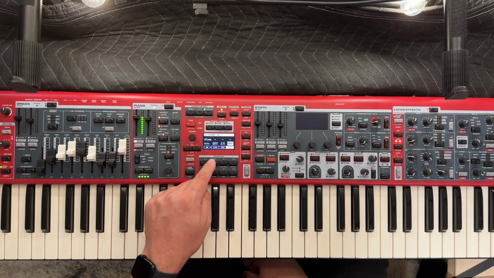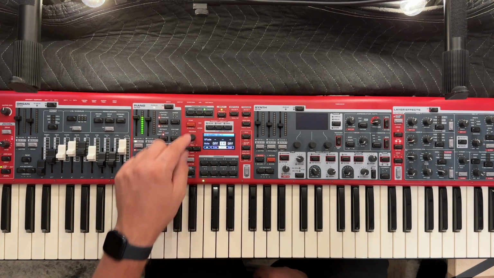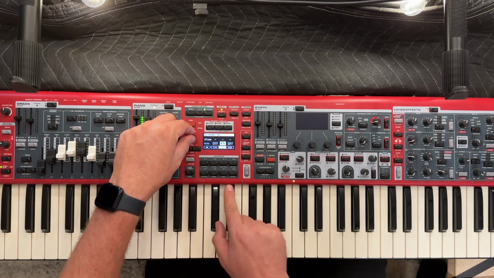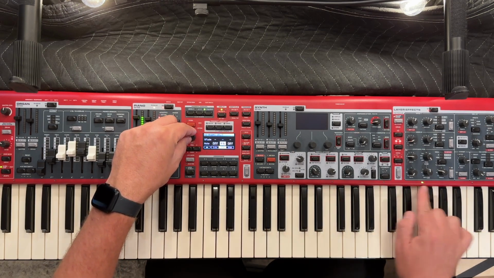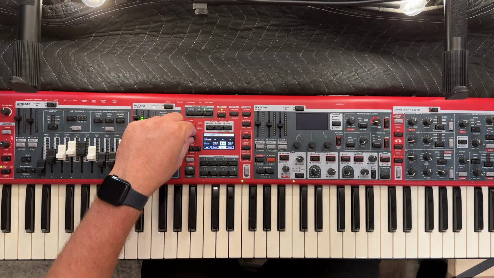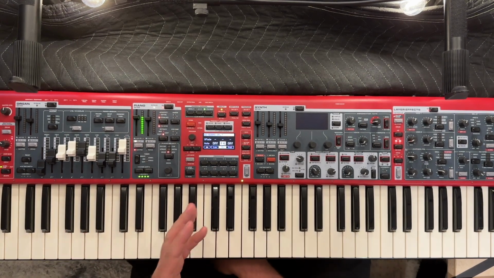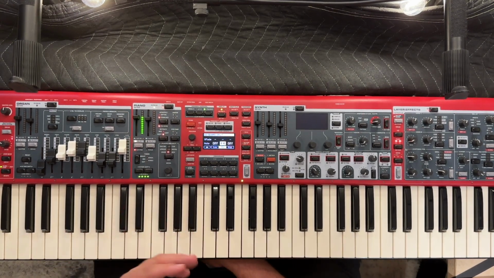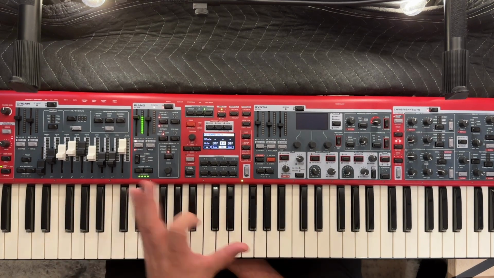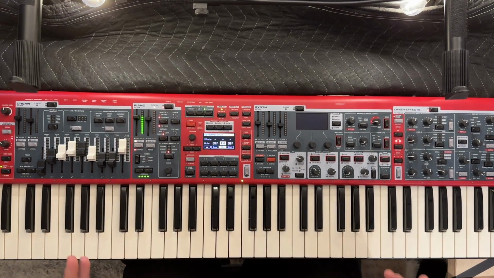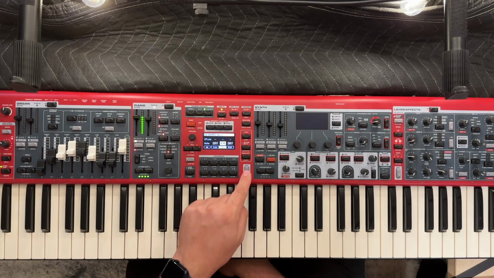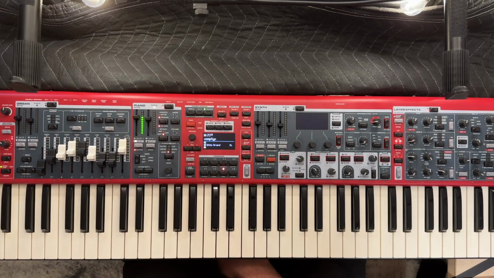Let's go here, and I'm going to set that by adjusting this. And you can see this light tracking along here to let me know. And I haven't done a lot of splits in this collection, but you could easily take several presets and split them and layer them if you want and create really cool custom sounds for your specific needs. So that's the split section.